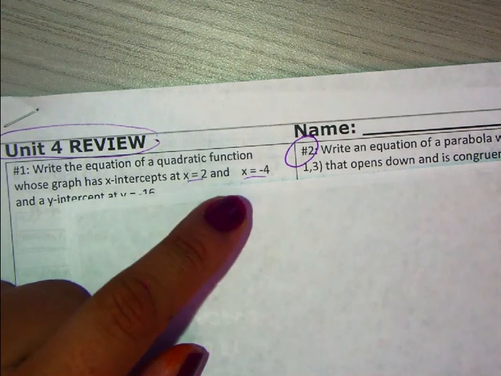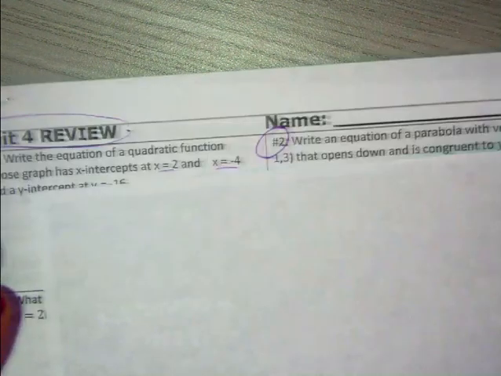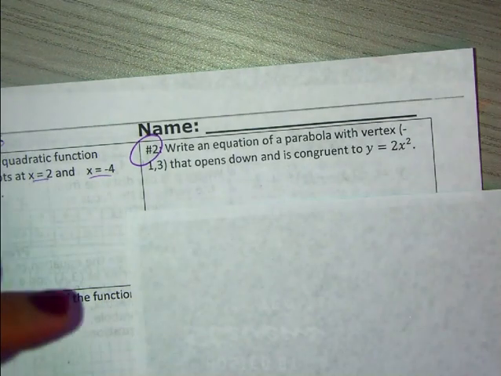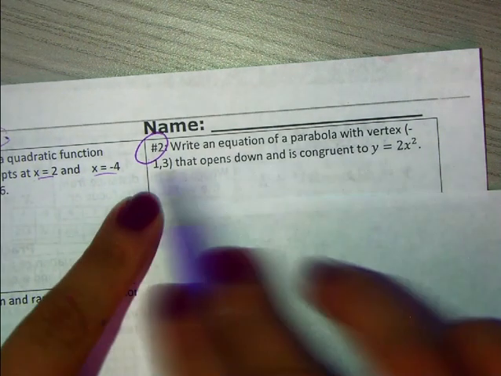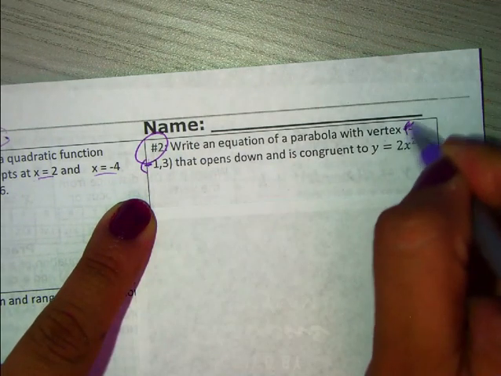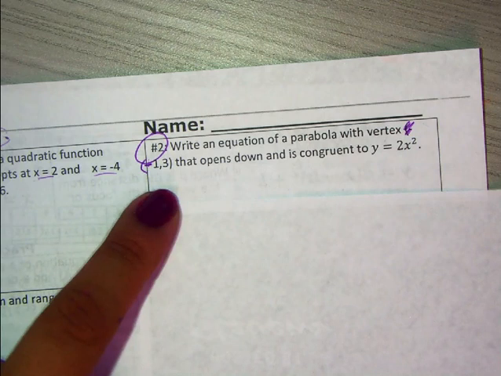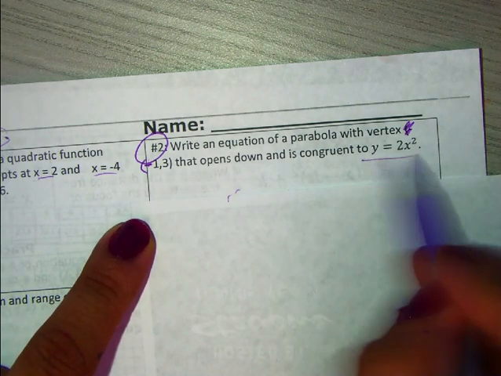Hey students, in this video I'm going to go over number 2 on the Unit 4 review. This question says to write an equation of a parabola with a vertex at -1 and 3, that opens down and is congruent to this parabola right here.